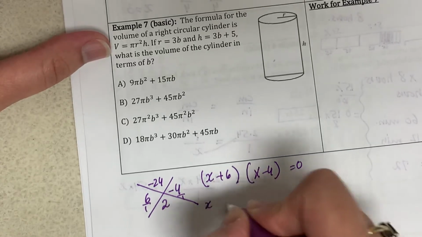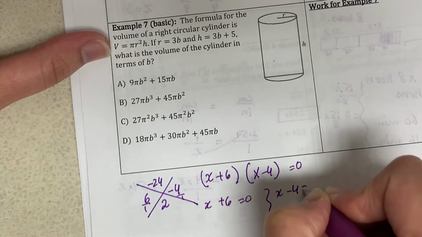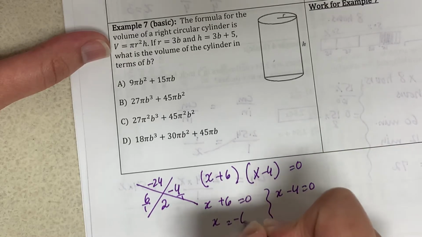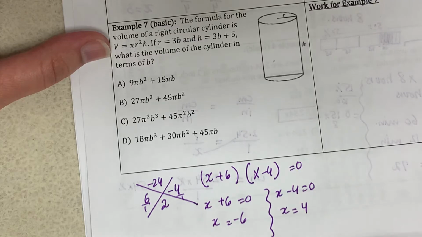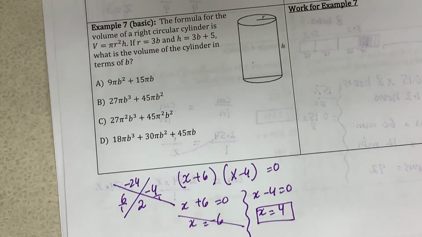So I have to solve it separately. X plus 6 equals 0, and x minus 4 equals 0. X is negative 6 and x is positive 4. Height can't be a negative number. Height has to be a positive number, and it is positive 4.